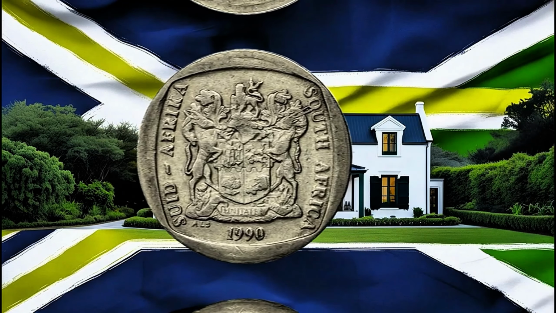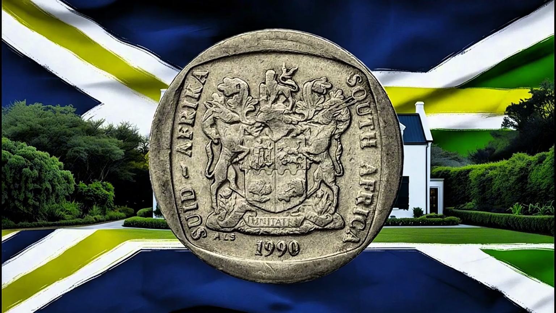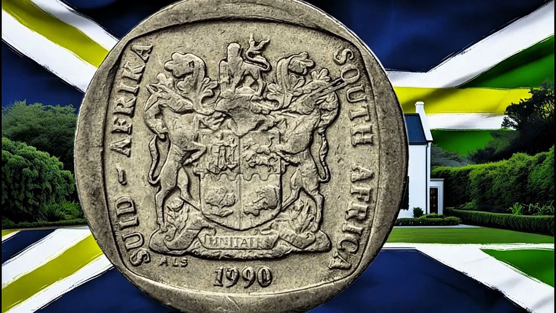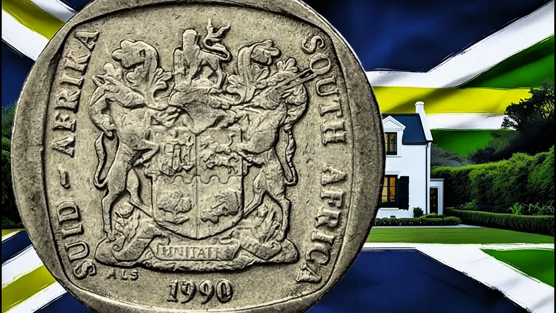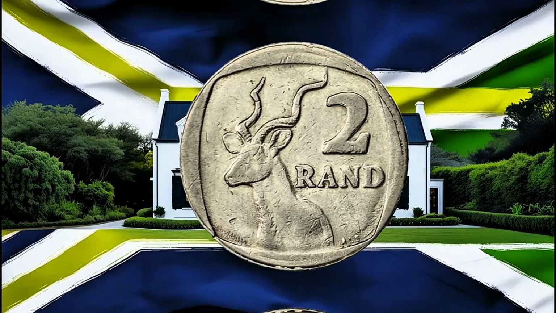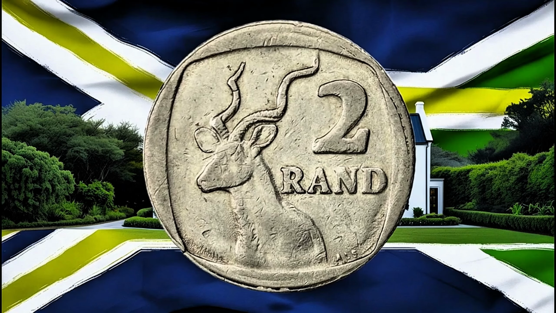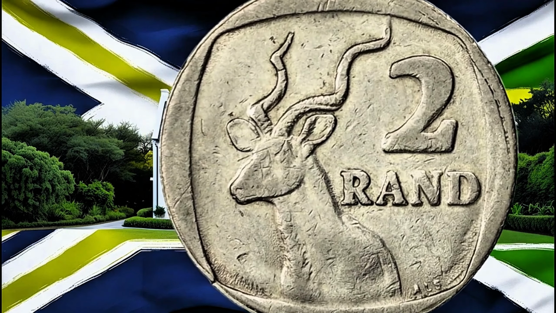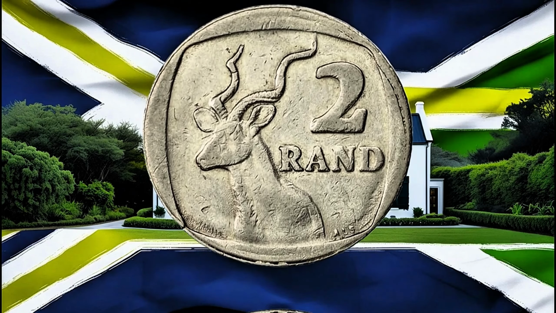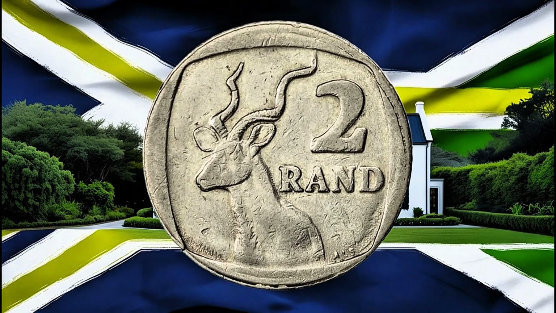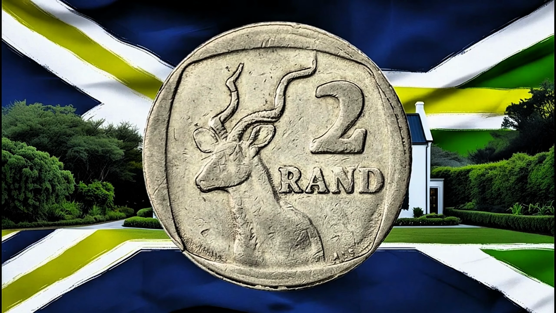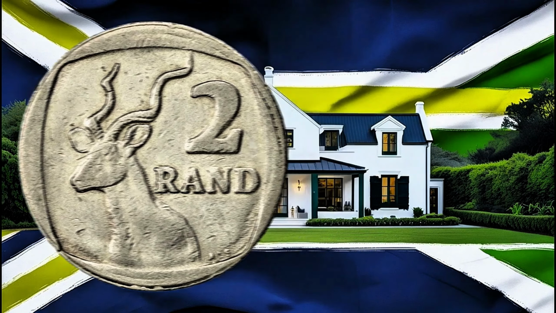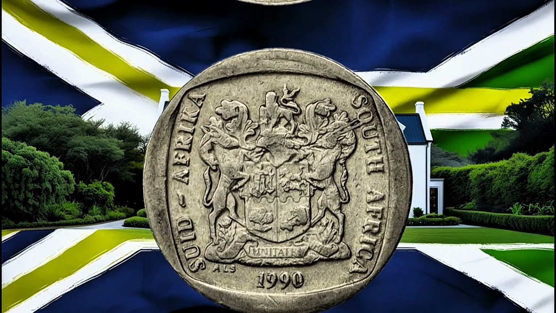currency. Historical background: the 2 Rand coin was introduced in South Africa as part of the country's decimal currency system. Before this, South Africa used the pound system, but in 1961, when the nation became a republic, the rand was adopted as the official currency. The 1990 version of the 2 Rand coin holds special importance as it was minted during a transitional period in South African history, just before the end of the apartheid era. This coin represents a time of change, making it a historically significant piece.